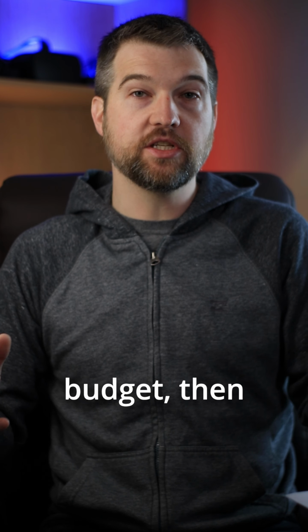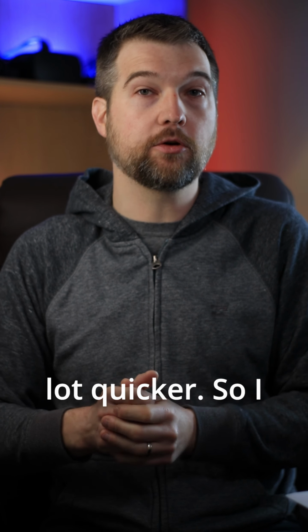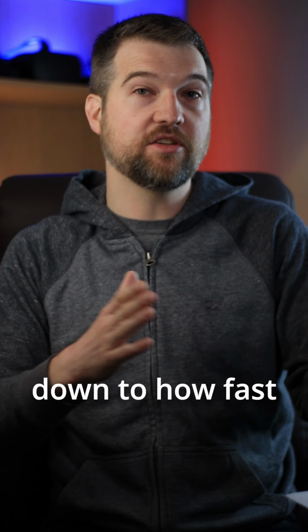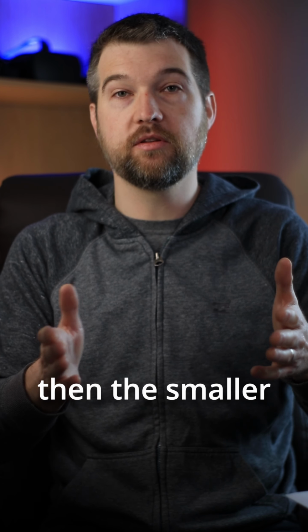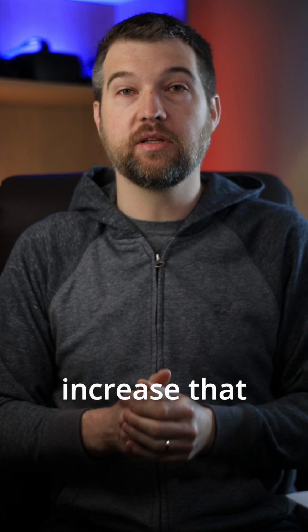If you have a higher budget, then you're obviously going to be able to spend a lot more. And everything's going to come a lot quicker. So I think with budget, it comes down to how fast do you want things to go. So if you're okay with slower results, then the smaller budget is going to work for you. If you want fast results, you're going to have to increase that budget.